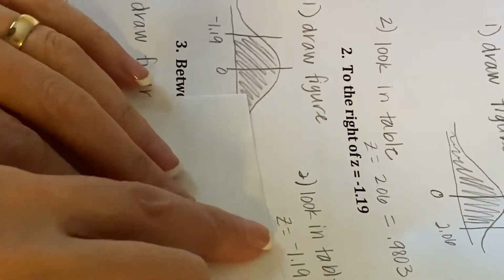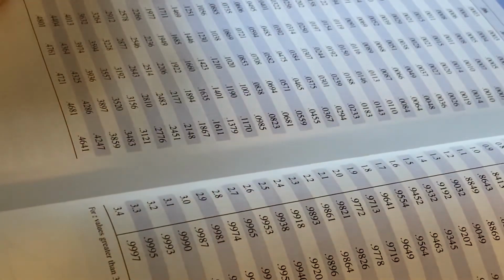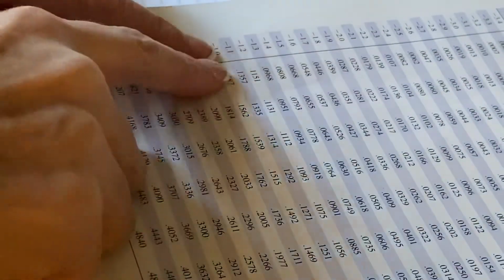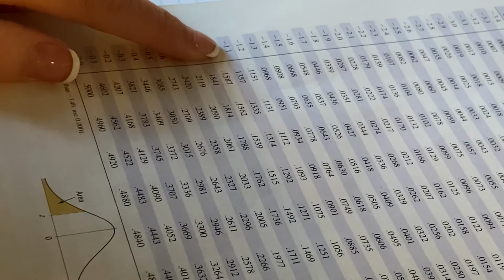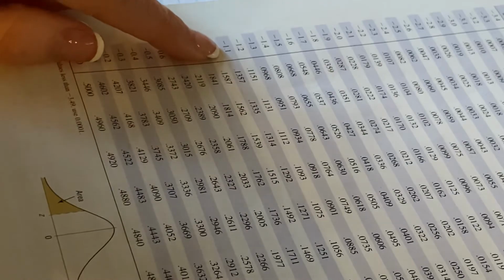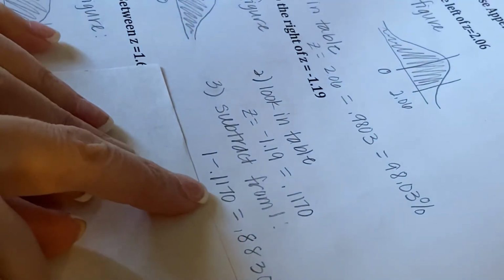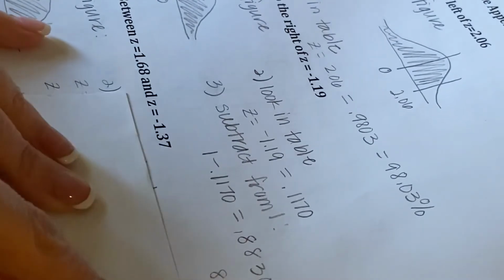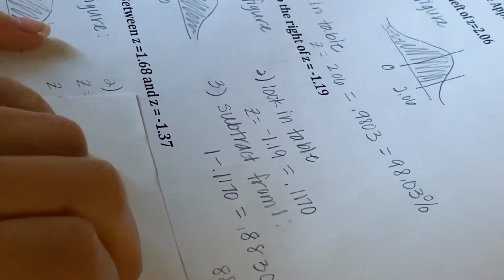So now this is when I have to subtract whatever this value is from 1. So I look at my table, I find negative 1.19. So I go over here to negative 1.1, oh sorry, you can't see that. Negative 1.1, and then I go to 9, and I get 0.1170. So now that's great. That's the area under the curve if I was looking to the left, but I'm looking to the right. So now I'm going to have to take that and subtract it from 1. So all I'm going to do is 1 minus 0.1170, and I get 0.8830, and I put that into a decimal, and there's my answer. So we just have to remember to the right, we have to subtract from 1.